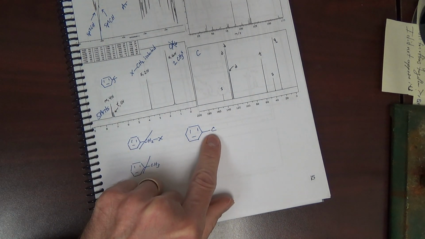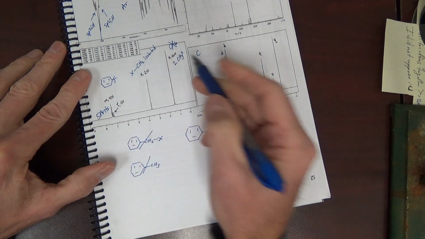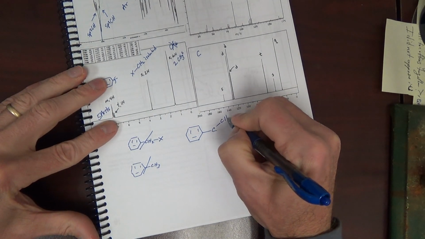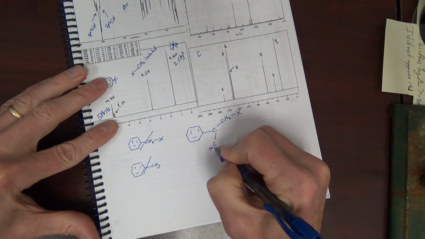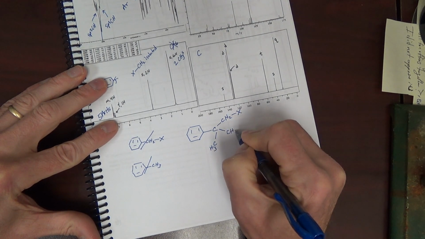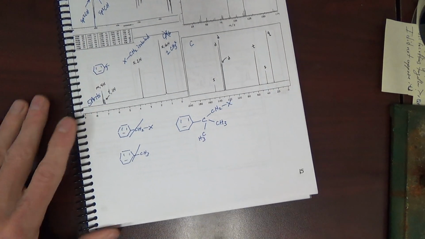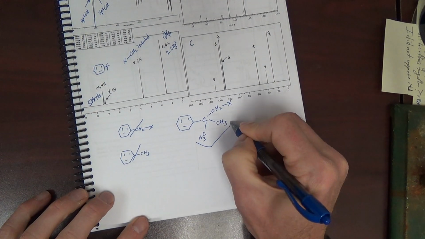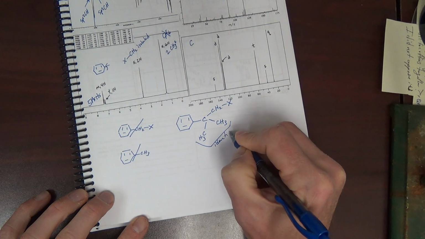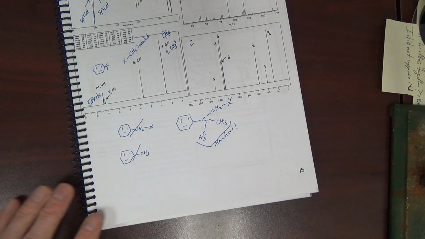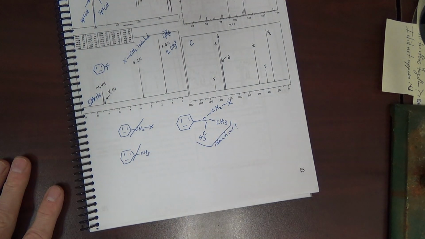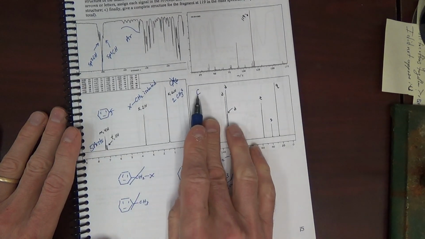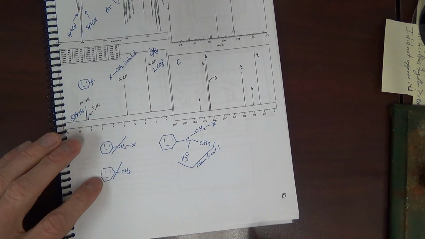Now we need three other bonds to this carbon. We have three other fragments. We can put the CH2X here, and we can put the three CH3s. I'm sorry, two CH3s. And these are identical. And there's your answer. We had to recognize that we were missing a carbon there. Okay.